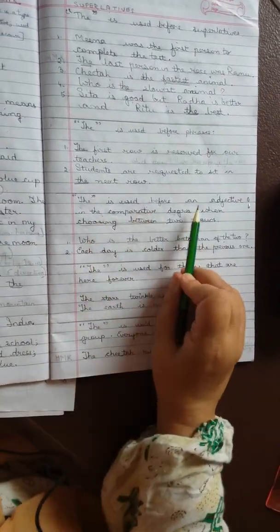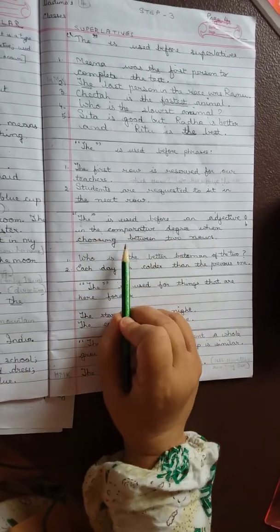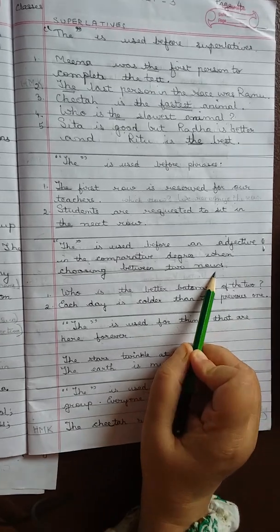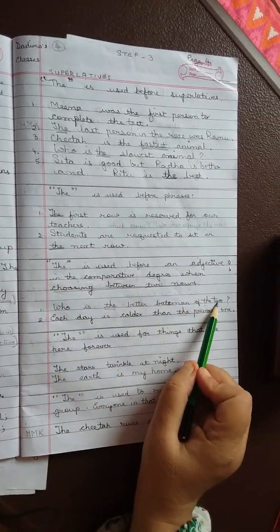The is also used before an adjective in the comparative degree when choosing between two nouns. Comparative degree means better. Who is the better batsman of the two?